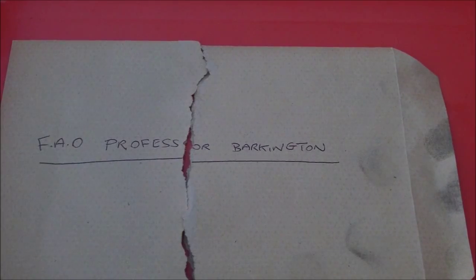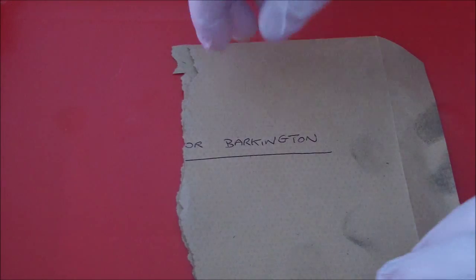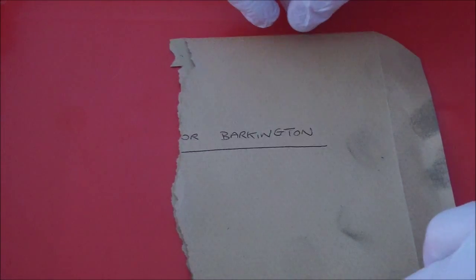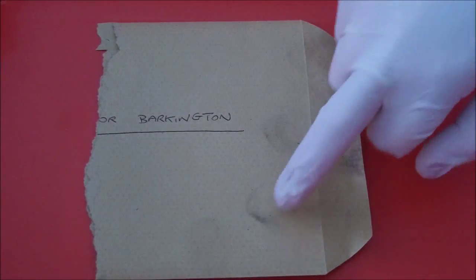I'm now going to examine the fingerprints that were found on the back of the envelope which the blackmail note was sent to Professor Barkington in. I'm going to be wearing some gloves, obviously, so that I don't put my own fingerprints all over it as well. Now, the envelope was torn in half and found in the professor's recycling bin. This is the half that contains the thumbprints that we would like to look at in more detail.